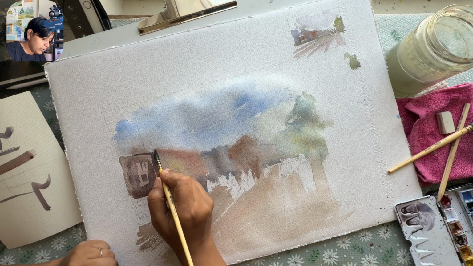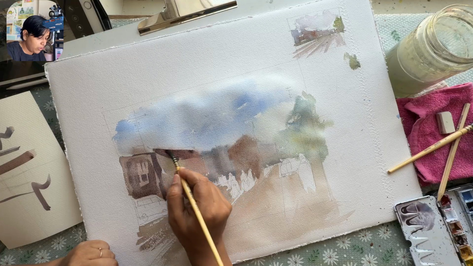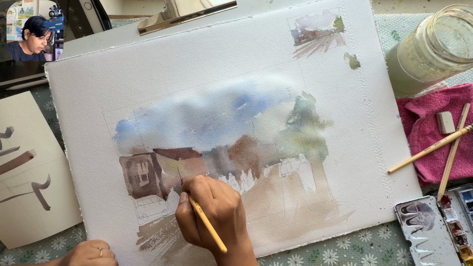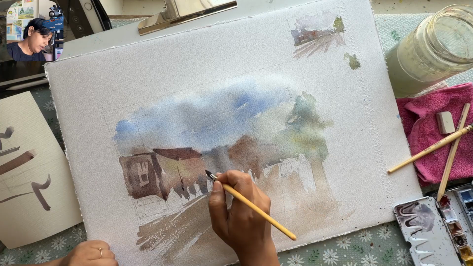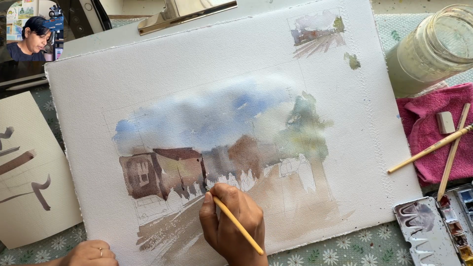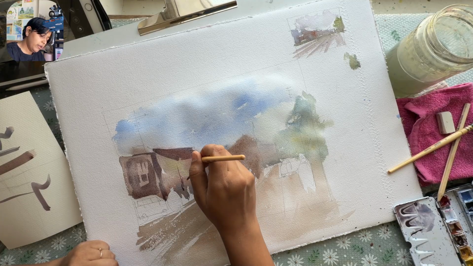Then let's do something like this. I'm not following a plan here, I'm just playing with shadows, something like this.